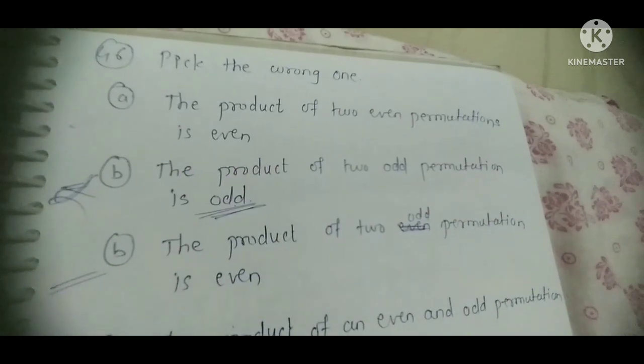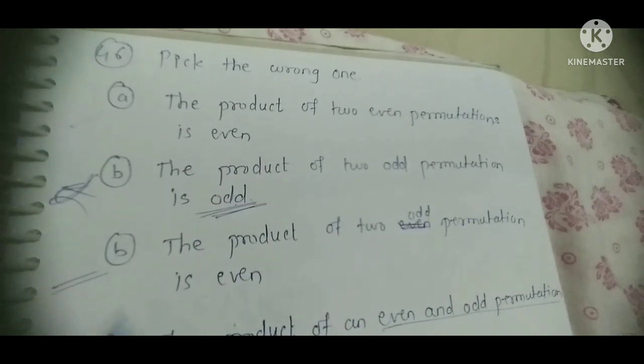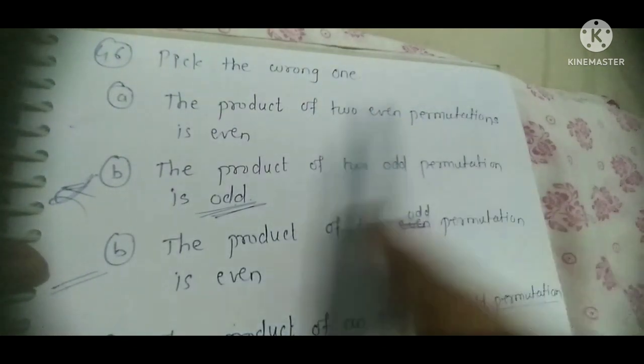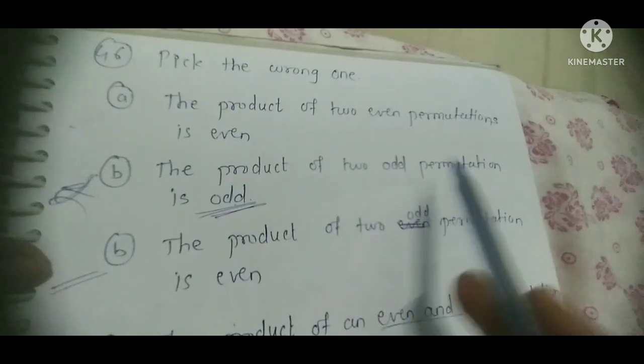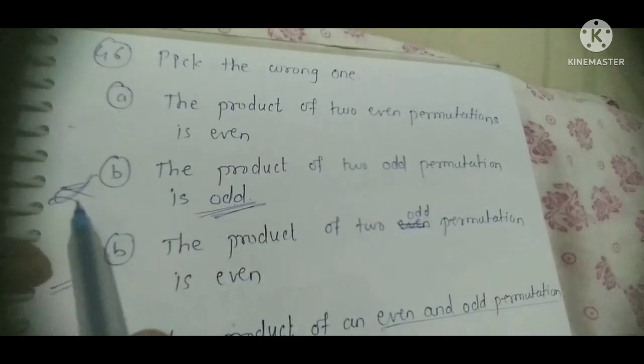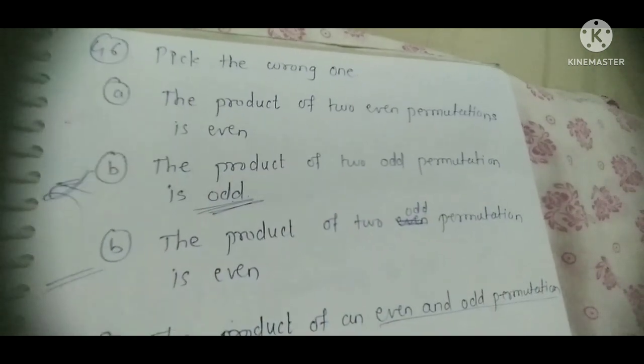The product of an even and an odd permutation is odd. This is a true statement. The product of two odd permutations is even. This is also a true statement. The product of two even permutations is even. This is also a true statement. The product of two odd permutations is even, not odd. So option B is the wrong option.